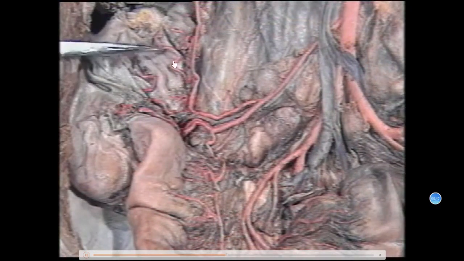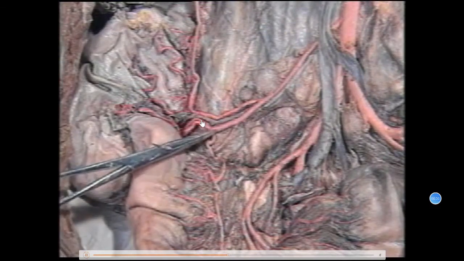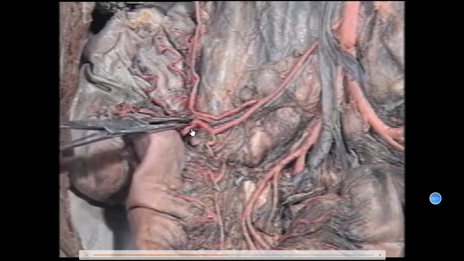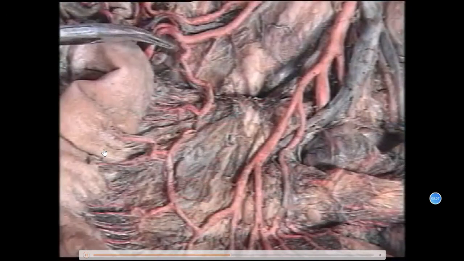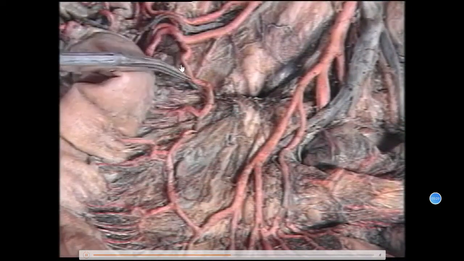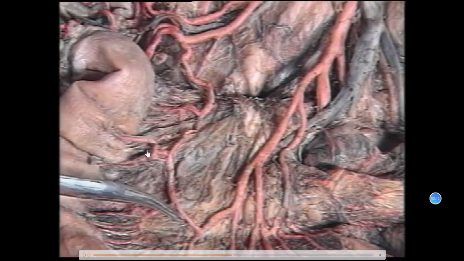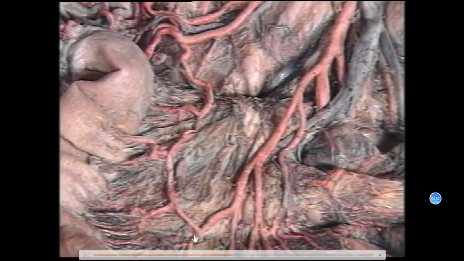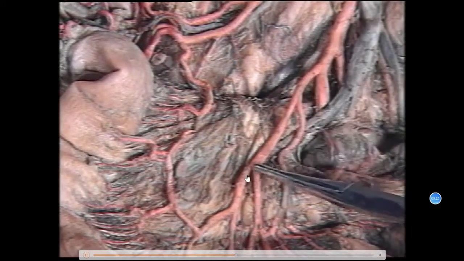From this upper trunk, some colic branches supply the lower one-third of the ascending colon. Then from the lower trunk, there are two cecal arteries. These two cecal arteries supply the cecum. Also from the lower trunk is the ileal branch. The ileal branch supplies the terminal part of the ileum, then it anastomoses with the terminal branch of the superior mesenteric artery.